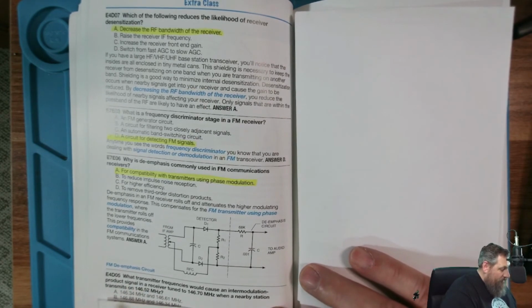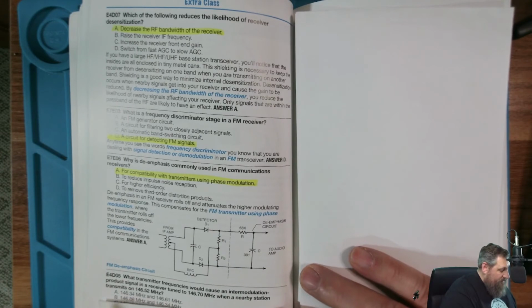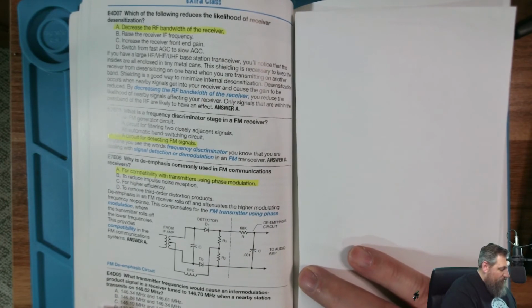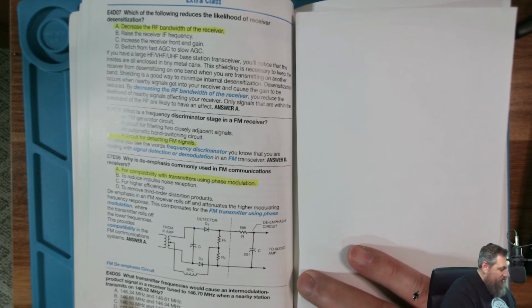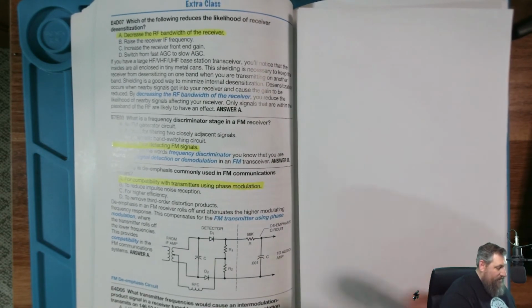A. 146.34 megahertz and 146.61 megahertz. B. 146.88 megahertz and 146.34 megahertz. C. 146.10 and 147.30. Or D. 173.35 and 139.40.